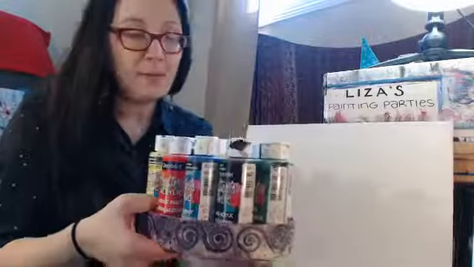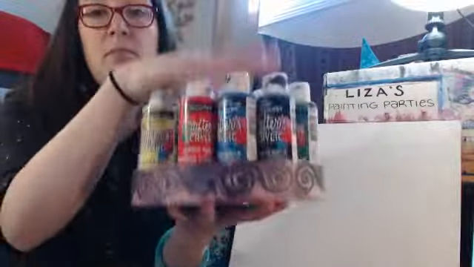I also have our paints. So the paints that I use are acrylic paint. This paint is all from the Dollarama.